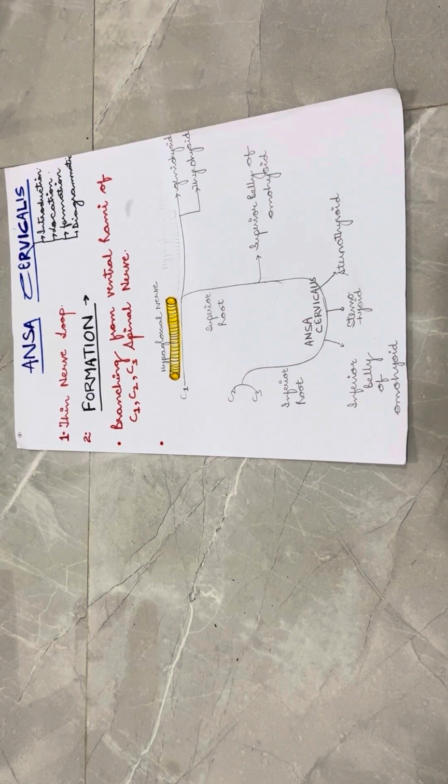Hello everyone, so our very first topic is Ansa Cervicalis, and we'll study this topic under four headings. We'll start with the introduction, then formation, location and diagram. So Ansa Cervicalis is a thin nerve loop, and the next is how it gets formed.